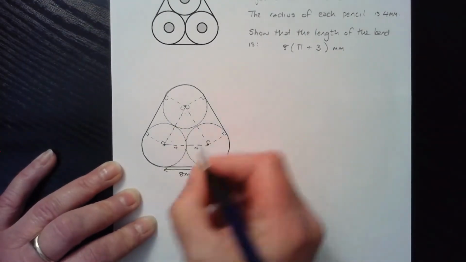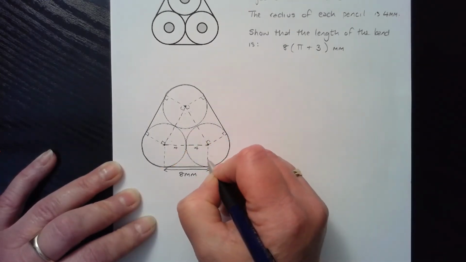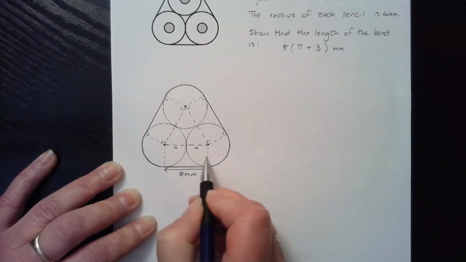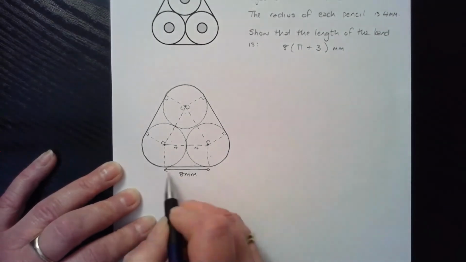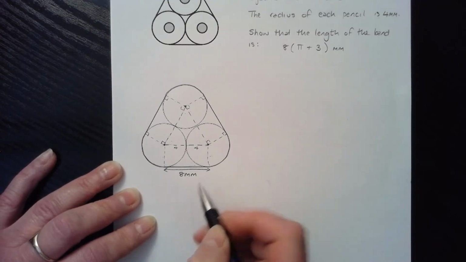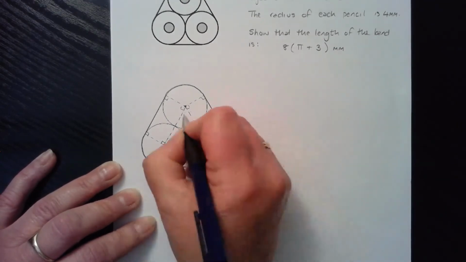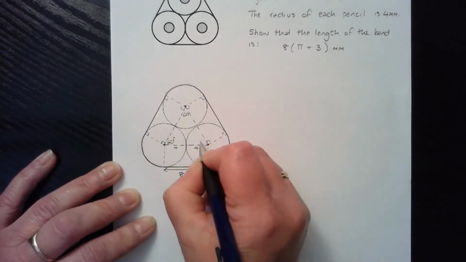Now, because these are 2 radius measurements as well, and that are the same, then we're looking at a rectangle. We know that this angle here is 60 degrees because it's an equilateral triangle.